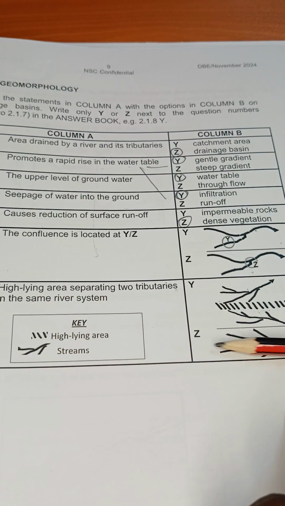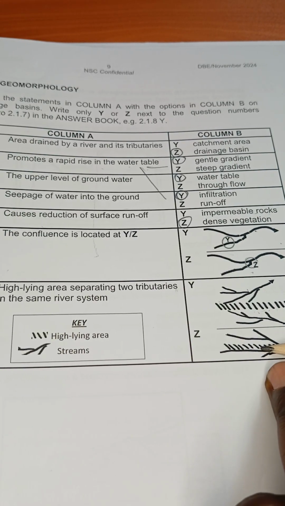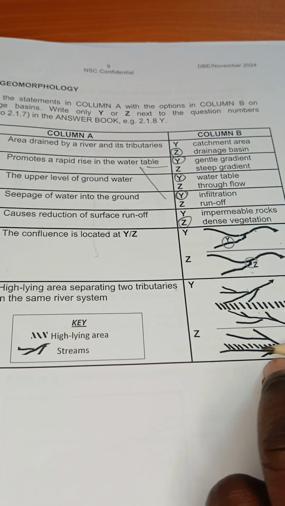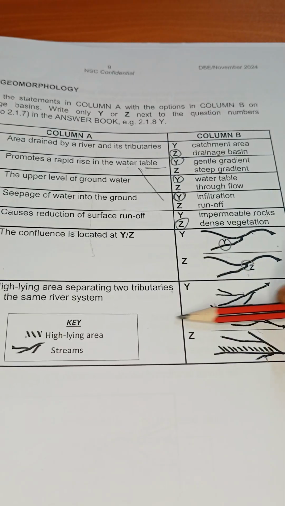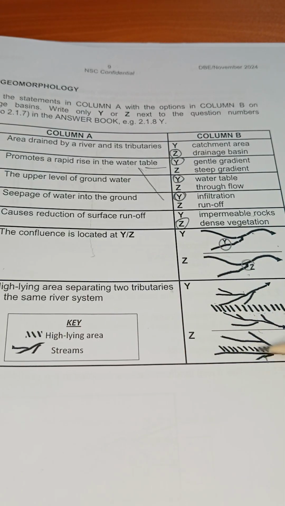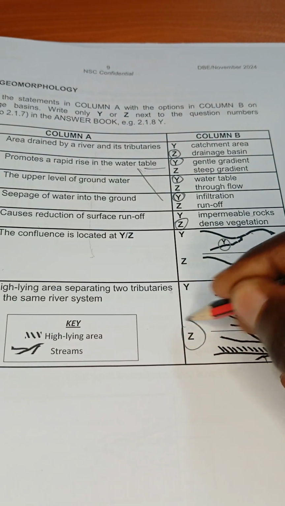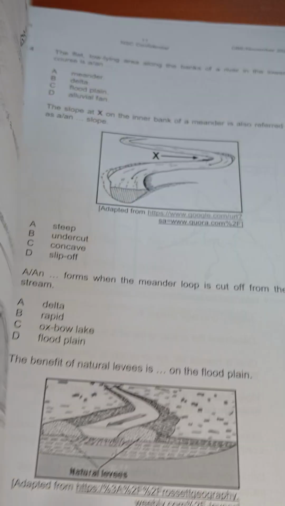But if you have got a high-lying area that is separating tributaries within the same drainage basin, this becomes your interflow. So your interflow is within the same drainage basin or river system. A high-lying area separating two tributaries within the same river system or drainage basin, that is your interflow. So here is an interflow. There is your watershed: two drainage basins, two river systems, river A and river B. Then here, within the same river system, between tributaries, that's your interflow. So your answer there is Z. That's your answer. Let's move on to the next one.